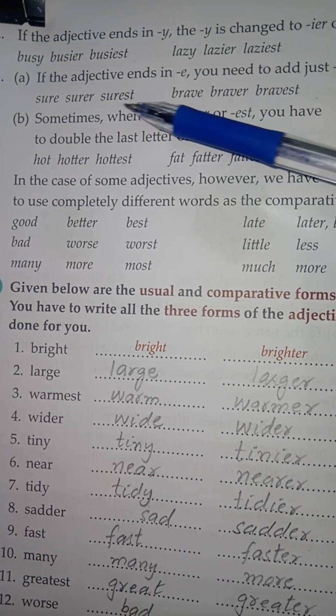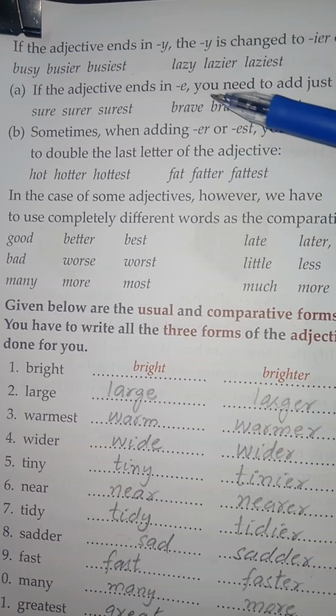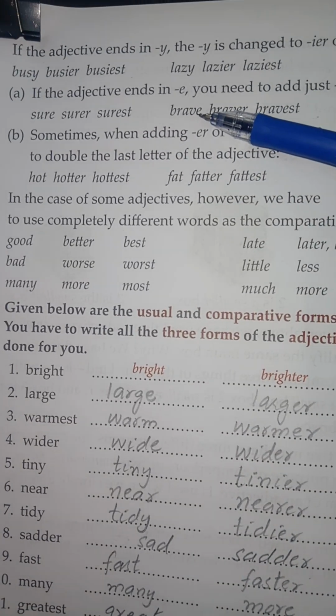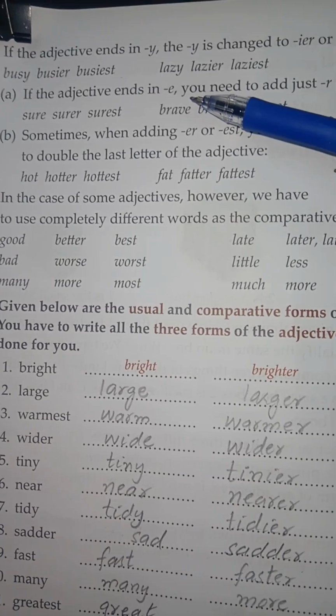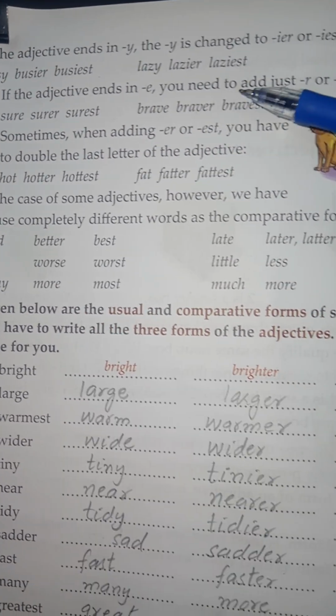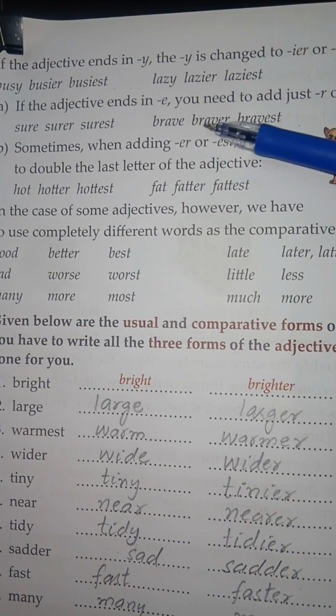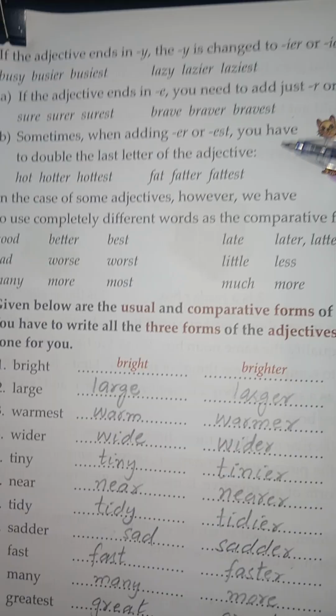In some cases we have e at the end of the adjective. For example, sure and brave have e at the end, so we just add r to make the second form and st to make the third form. For example, sure, surer, surest, brave, braver, bravest.